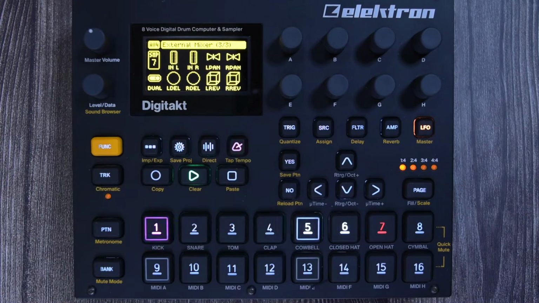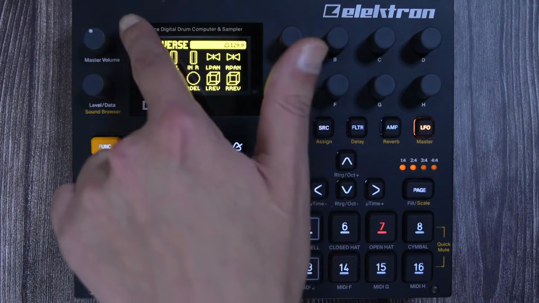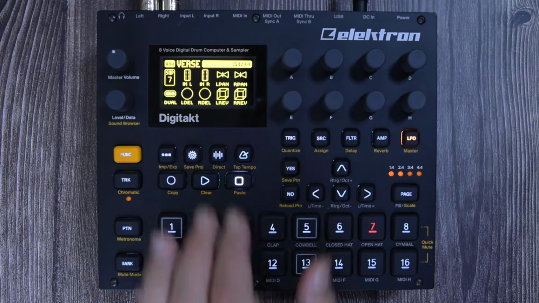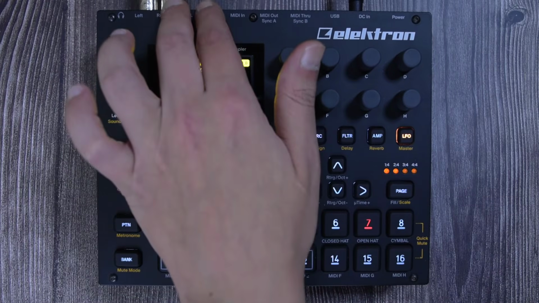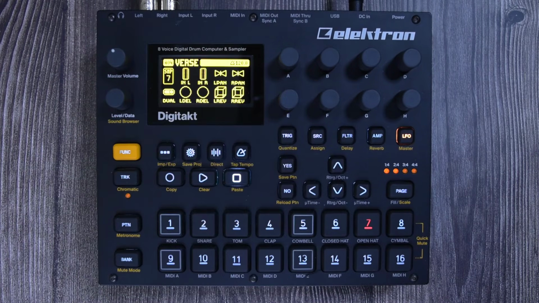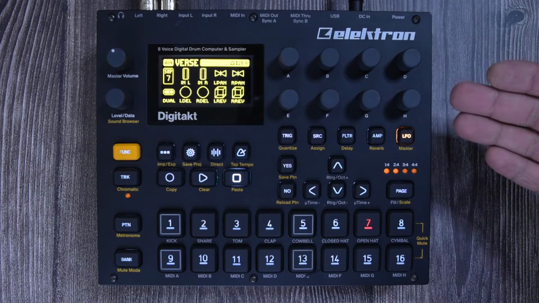Now I can do func, I'm going to tap it one more time, and it's page number 3. And this one is going to be the ins. And I'm going to be stopping. So right here at the back, let me adjust the camera and just show you, you have an input left and an input right. So you can just input audio directly there. So this is going to be the mixer for that.